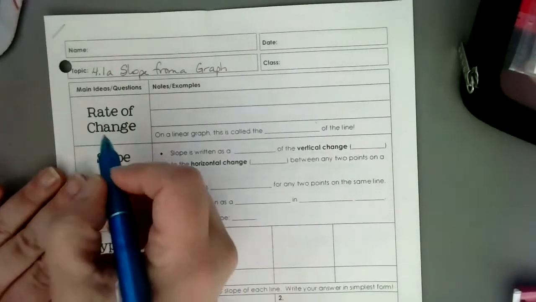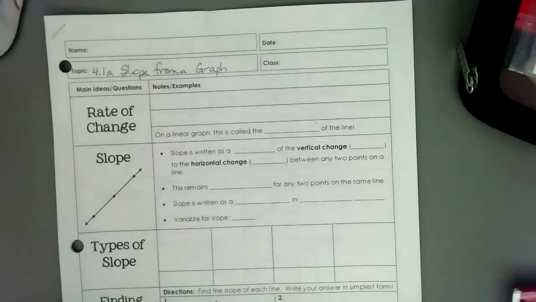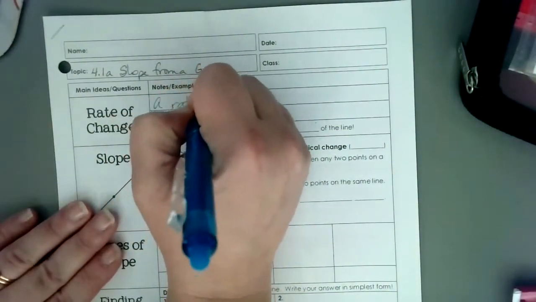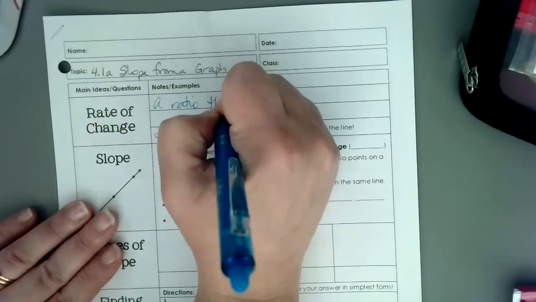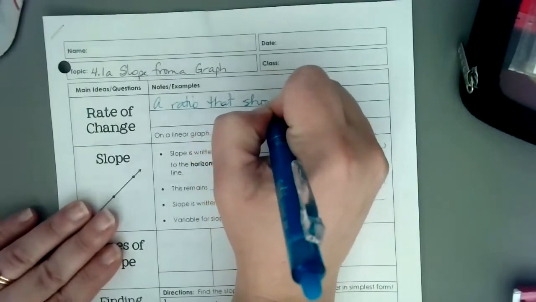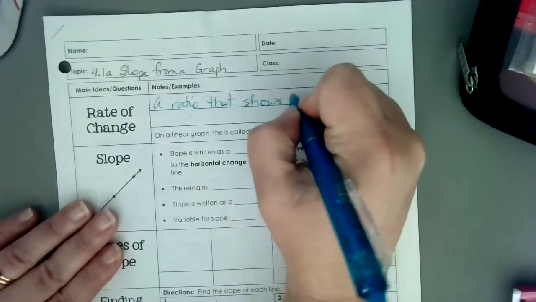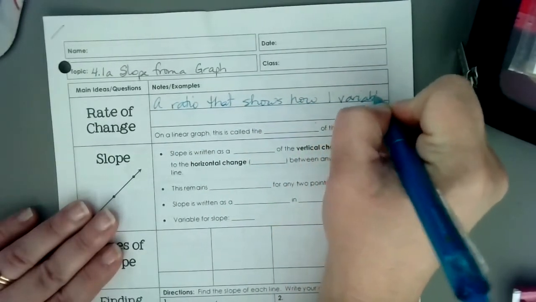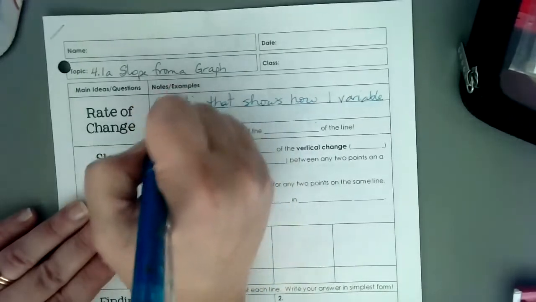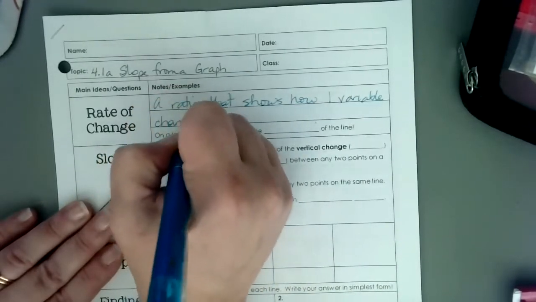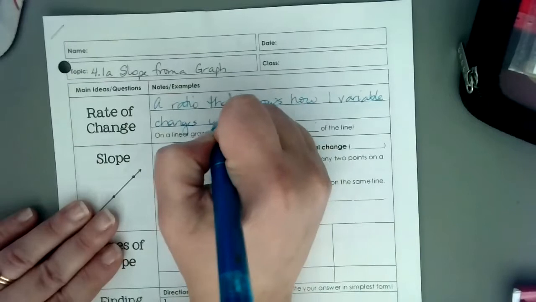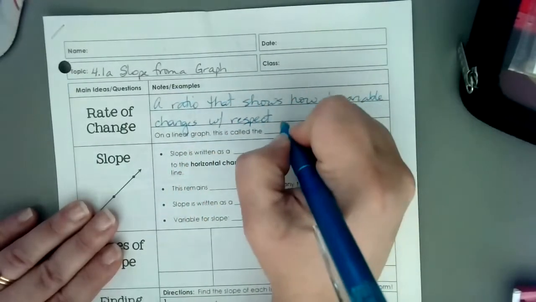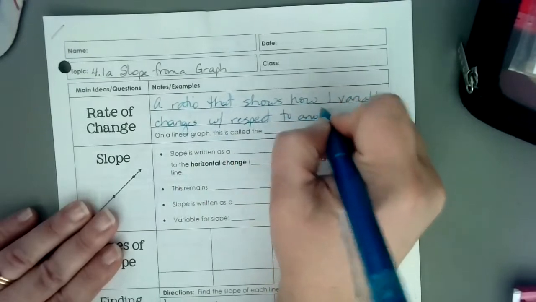So here we go. We're going to talk about rate of change, which is really in reference to a lot of word problems. It is a ratio that shows how one variable changes with respect to another.